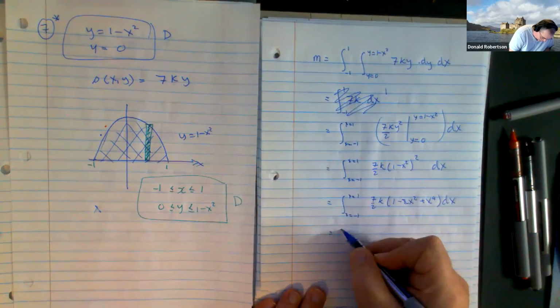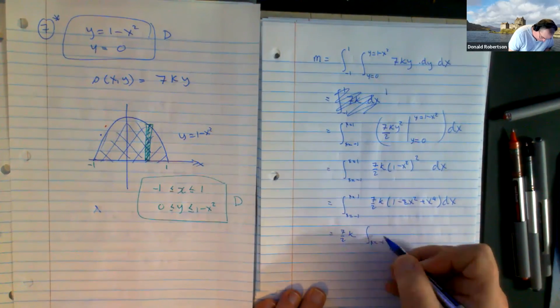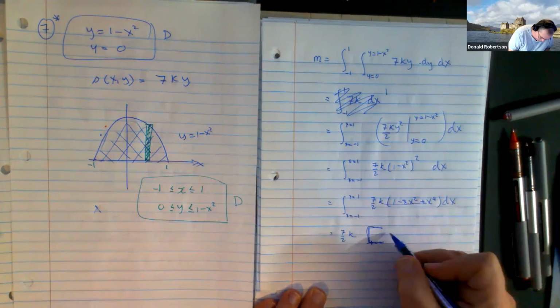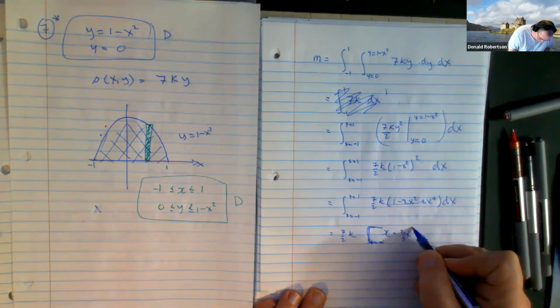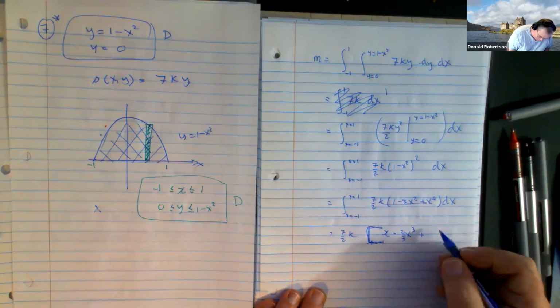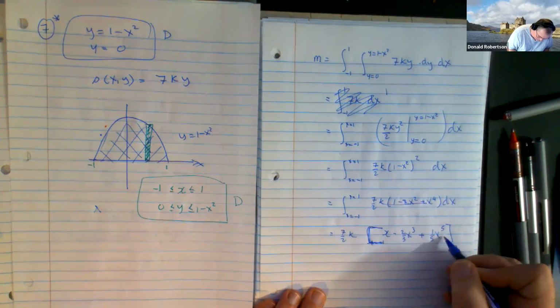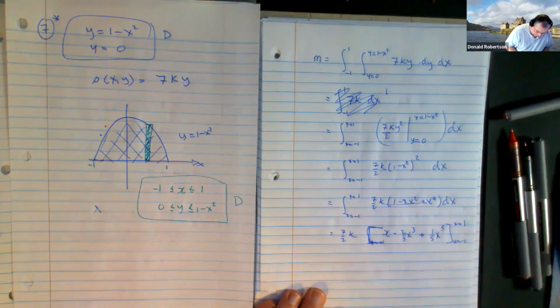I could probably pull this out as a constant term now, and integrate what's left. So on x, take away 2/3 x cubed plus 1/5 x to the 5, evaluated from -1 to +1.